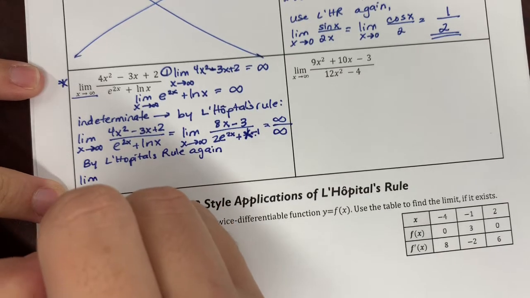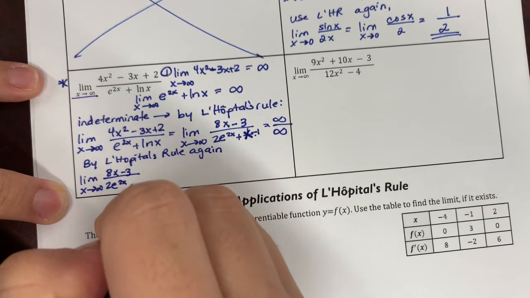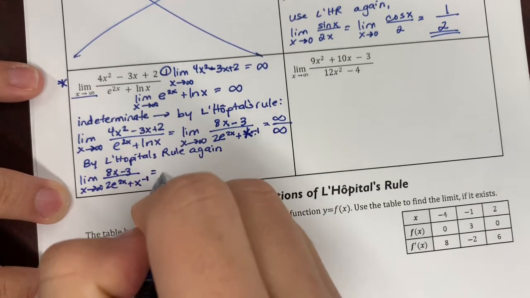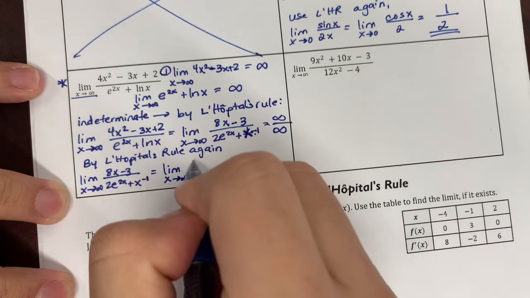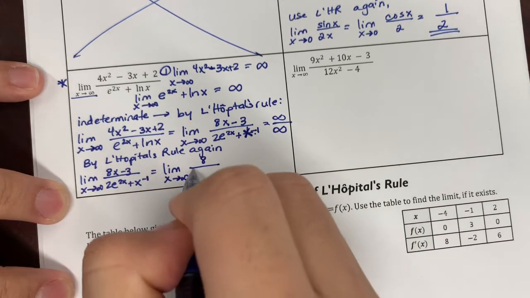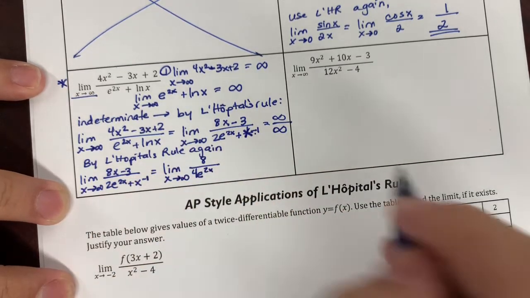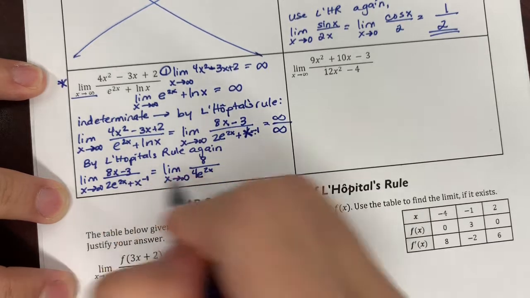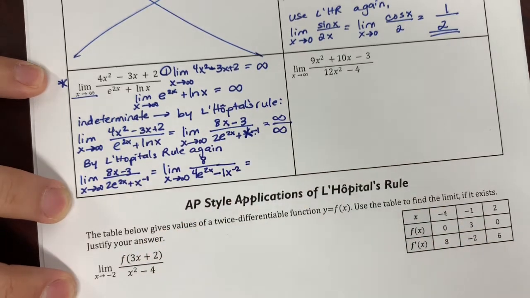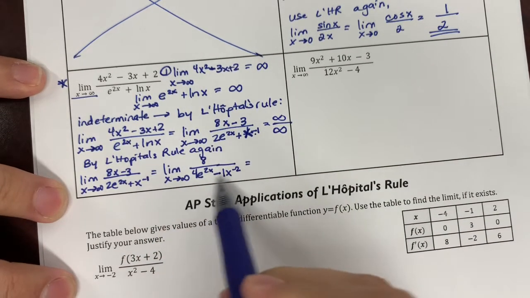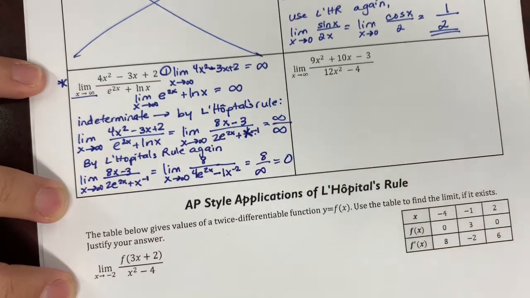I could do the limit as x approaches infinity of 8x minus 3 over 2e to the 2x plus x to the negative 1. If I took the derivative of each one separately, that would be the limit as x approaches infinity of 8 now on the top over 4e to the 2x, because it'll be e to the u times the derivative of the exponent. And then power rule, that would make this minus 1x to the negative 2 power. So now if I plugged in infinity into all of this, I'll end up with 8 over infinity, and 8 over a really big number is just going to be 0.